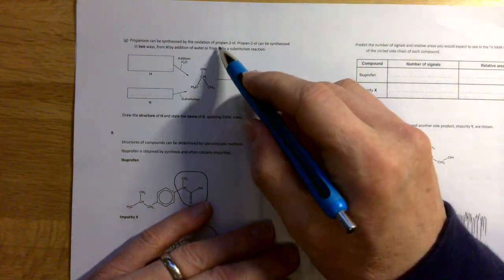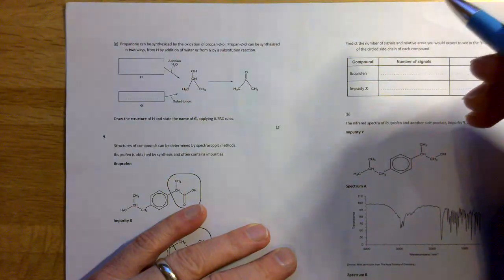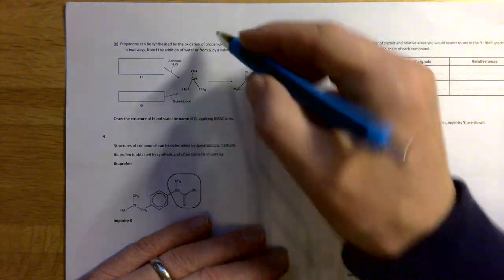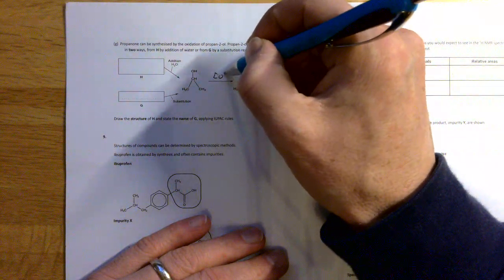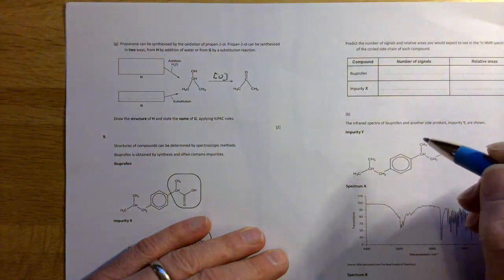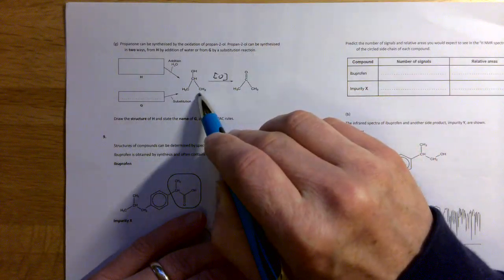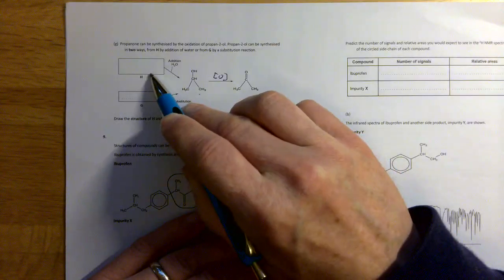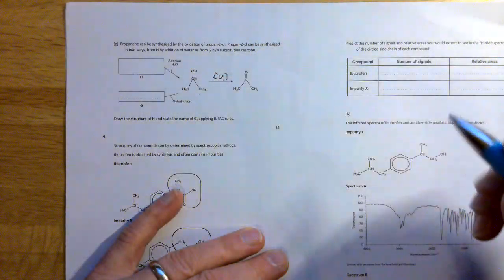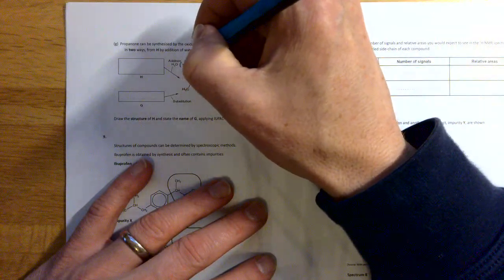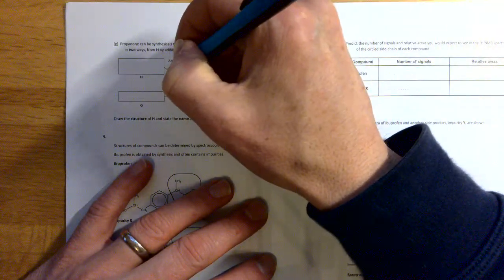Propanone can be synthesized from oxidation of propan-2-ol. And that's that final step there. So that's the step it's talking about, right? And propan-2-ol can be made either from H by addition of water. So we've got to think what that must be. That's water, steam, in the presence of a catalyst, so sulfuric acid catalyst or something. And you've learned that mechanism recently. You need to know that.